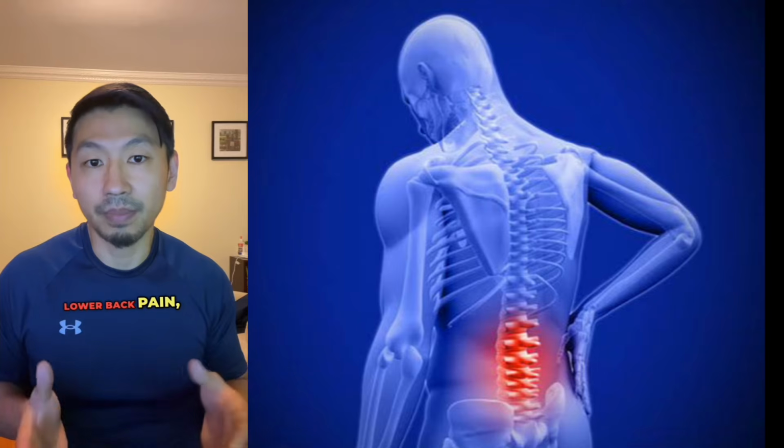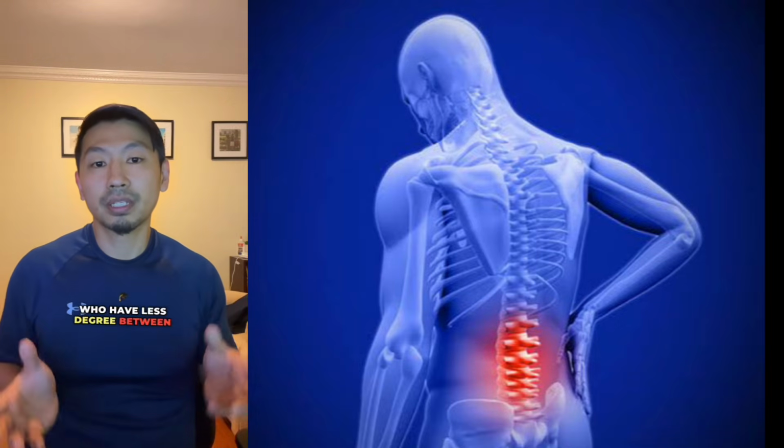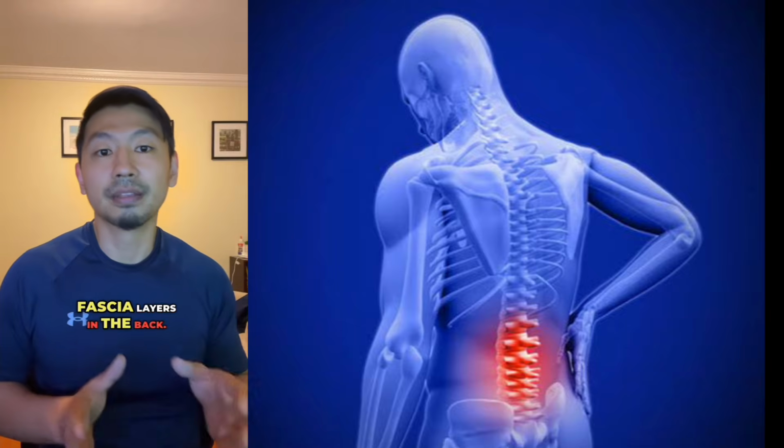Number 2, the inability for the fascia to slide and glide. This could be caused by tightness, dehydration, stress, or the fascia becoming more viscous. This is often the case with lower back pain, where pain is perceived more in subjects who have less sliding between fascia layers in the back.